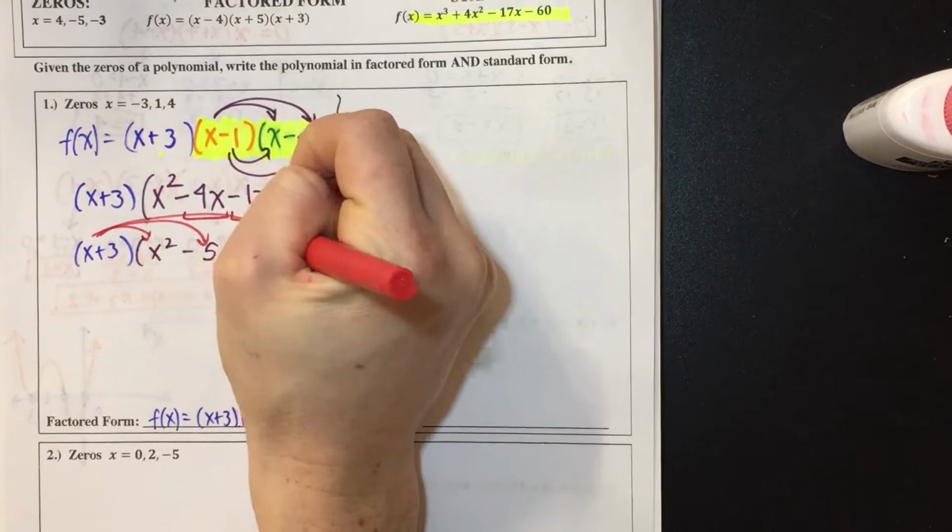So x times x squared is x to the third. X times -5x is -5x squared. X times 4 is 4x. And then I have to do the 3. So I have 3 times x squared is plus 3x squared. 3 times -5 is minus 15x. And 3 times 4 is plus 12.